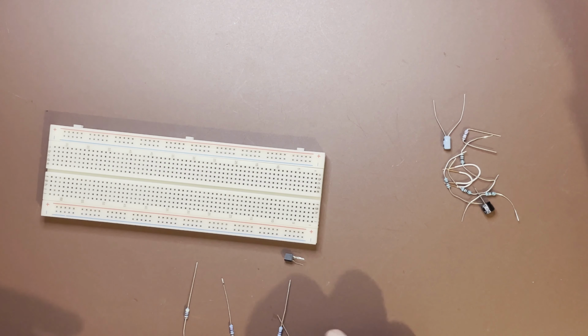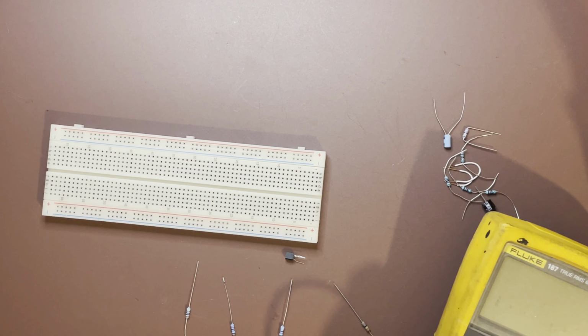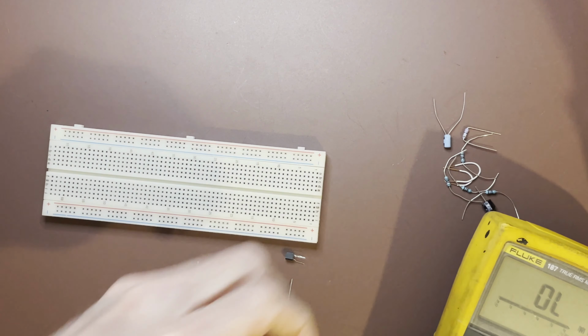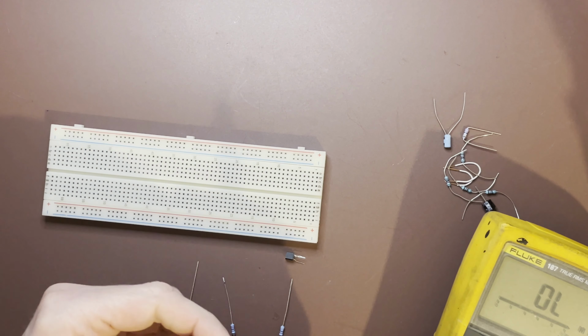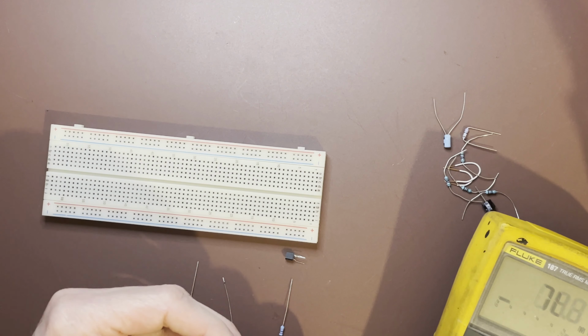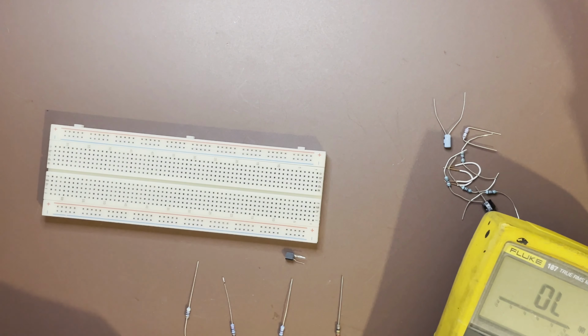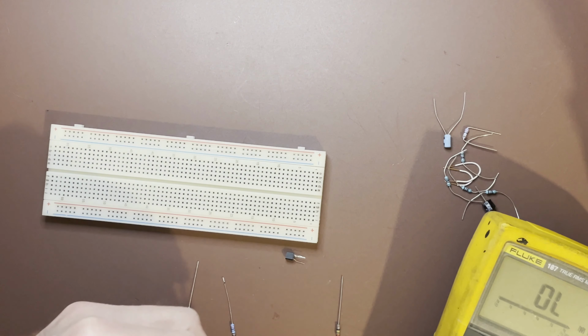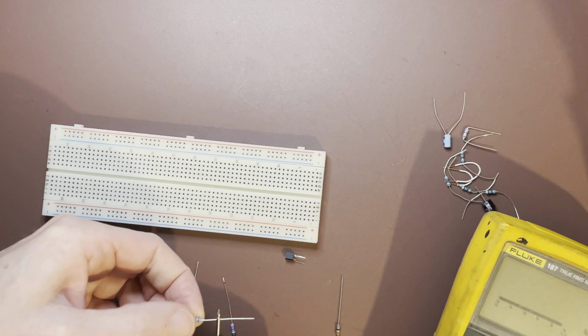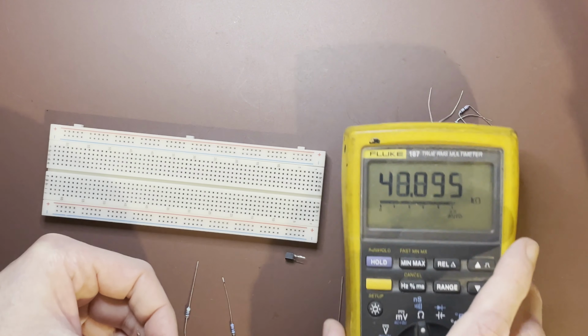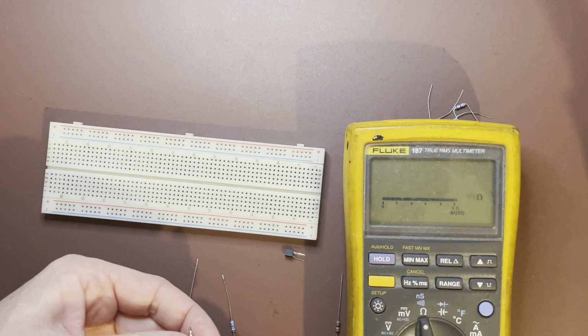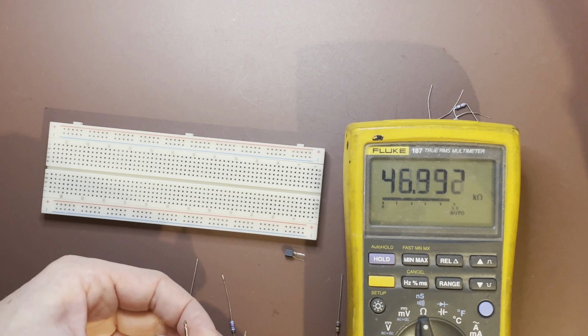Right, I'm just going to confirm that because the bands are a bit dark. Yep, 270. It's the 47. Okay, let's double check them. 47k.